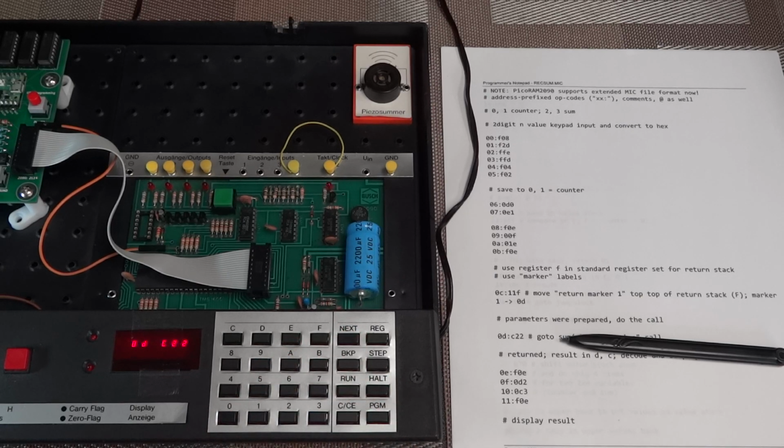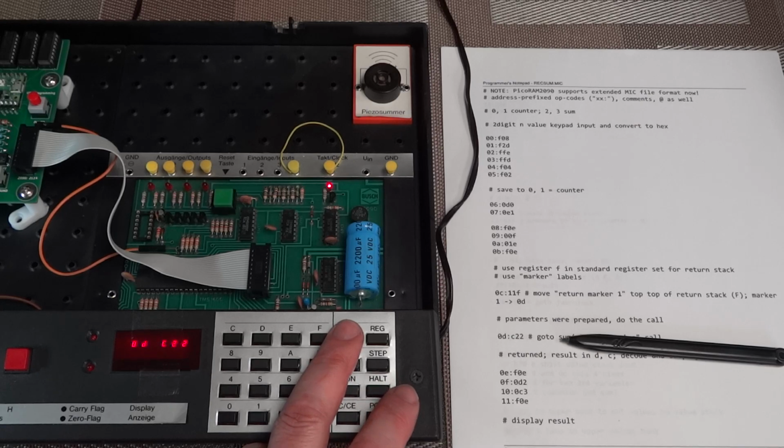So now we have prepared the call to the sum function. We have read in N from the keypad, we have converted it into hexadecimal, and we have copied it into the right destination, the top of the value stack, and we have set up the return stack by putting a numeric 1 label there as a marker. And now at address 22, go to 22, we actually have the program start, the sum computation, and so that'll return, and the jump block will continue here.